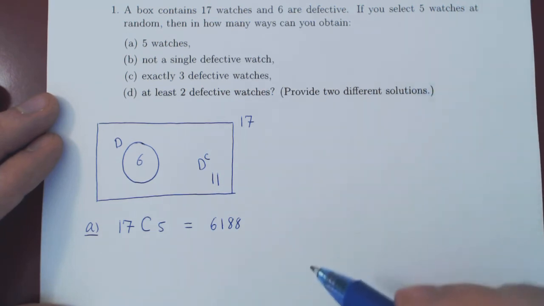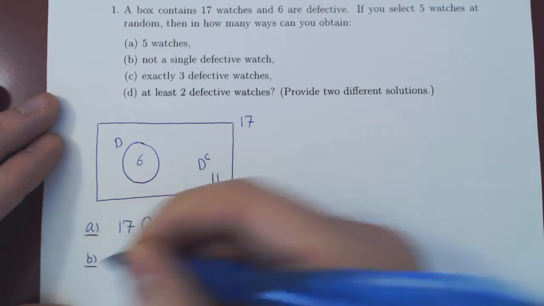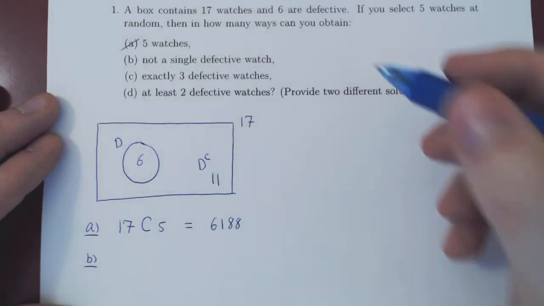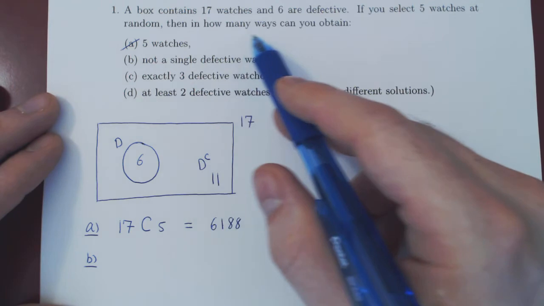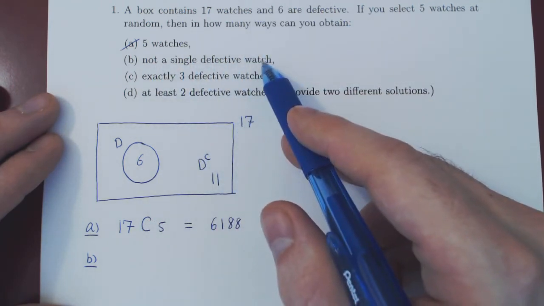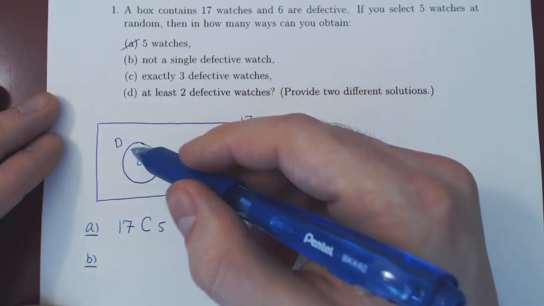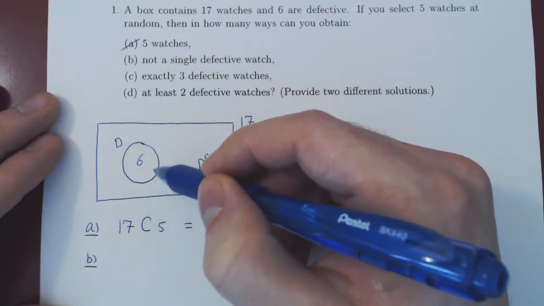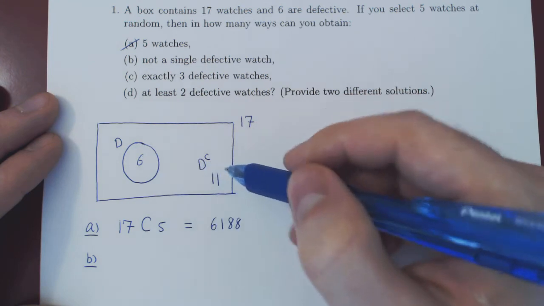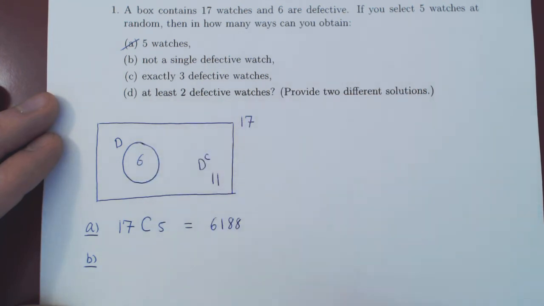Different ways of selecting at random 5 watches from the total number of 17 watches, again, having an unordered selection and without replacement. B, in how many ways can you obtain not a single defective watch? Okay, well, think of it this way. If you say that you have not a single defective watch, it means that you have 5 non-defective, and 0 defective watches.